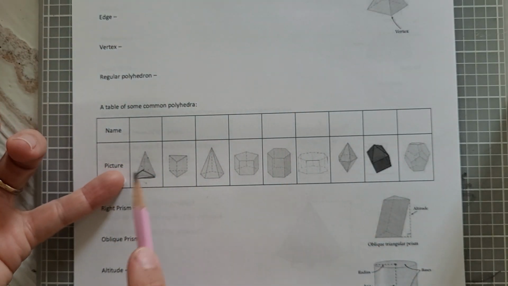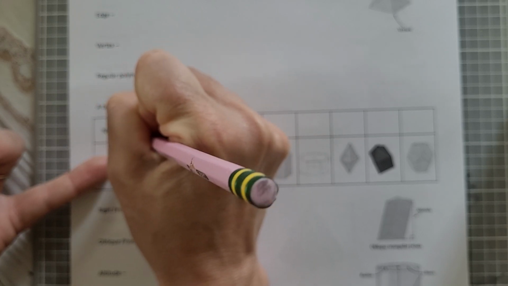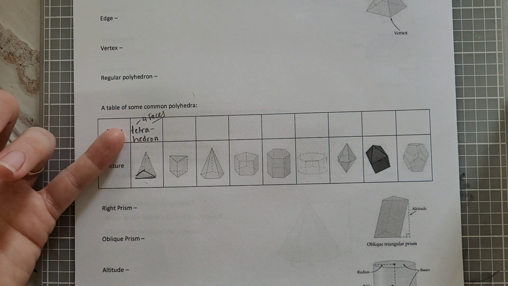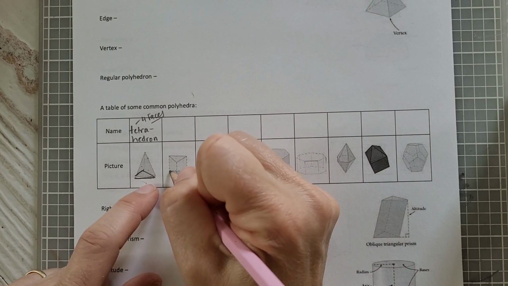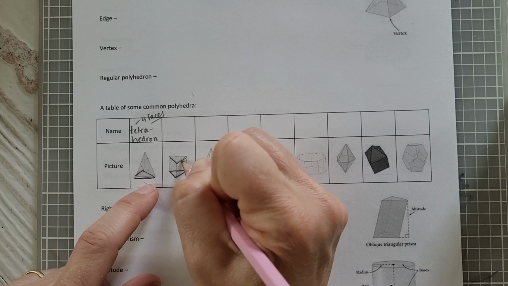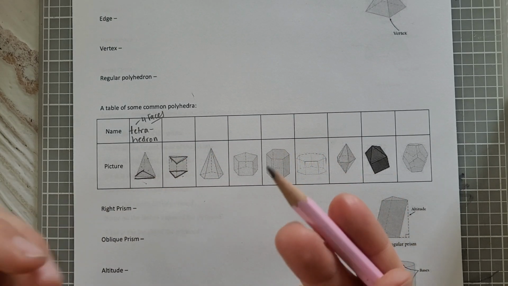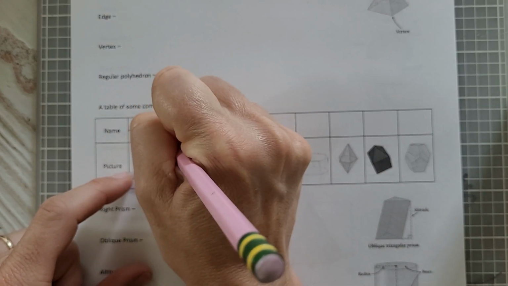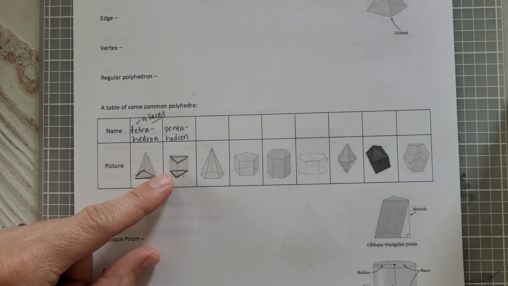But for our purpose here, we're not going to call it a triangular pyramid. We're going to call it a tetrahedron because it has 4 faces. In this case, we don't use quad as our prefix for 4. We're using tetra. This next one, again, has 2 triangular bases and 3 lateral faces. You might call it a triangular prism, but its polyhedra name is a pentahedron. Just like a pentagon has 5 sides, a pentahedron has 5 faces.